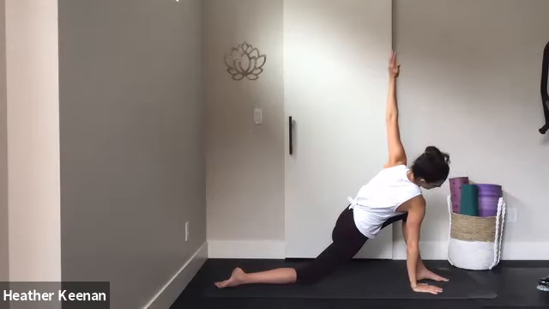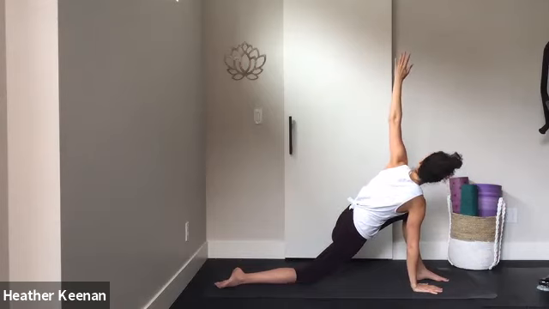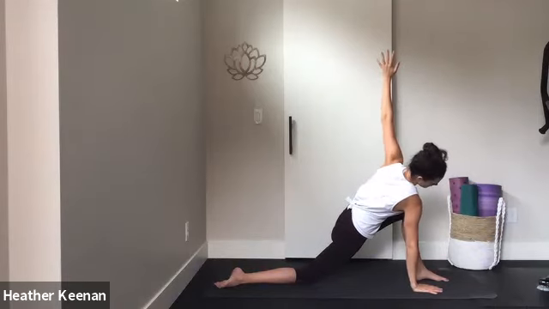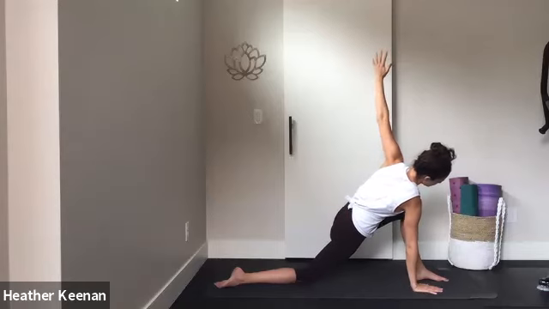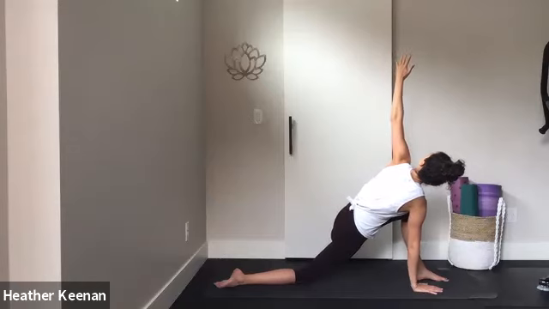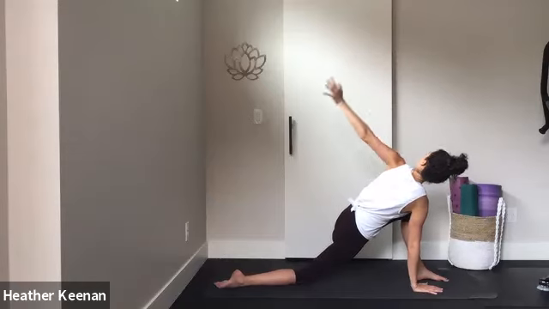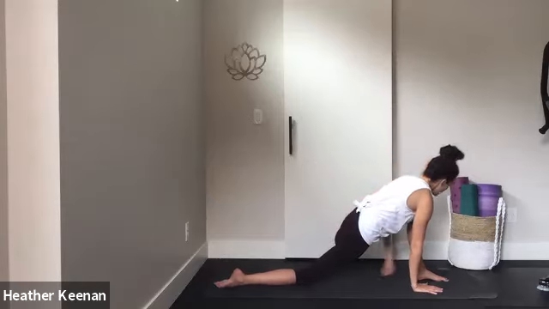If that's comfortable on your neck, maybe have your gaze looking straight up at that hand. And if not, you can just turn the gaze straight ahead. Think about extending, reaching through both arms, up through the left hand, down through the right hand. One more breath here. And then exhaling as you reach all the way back and down to the floor.